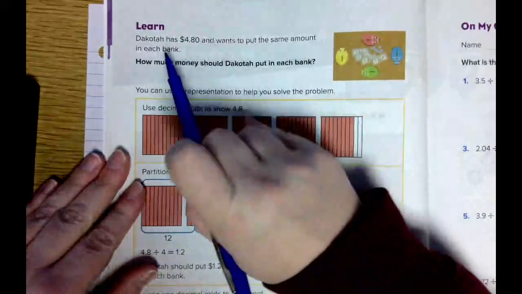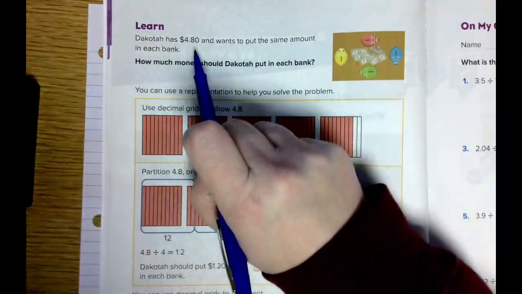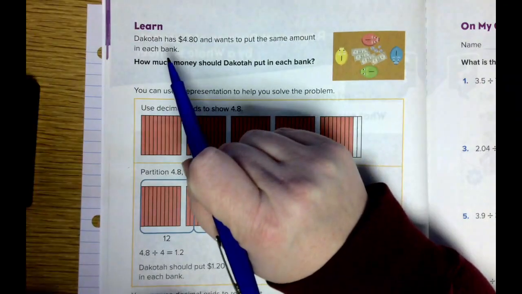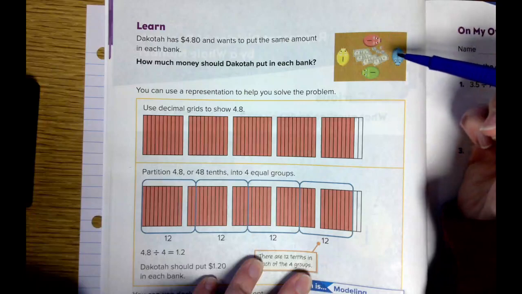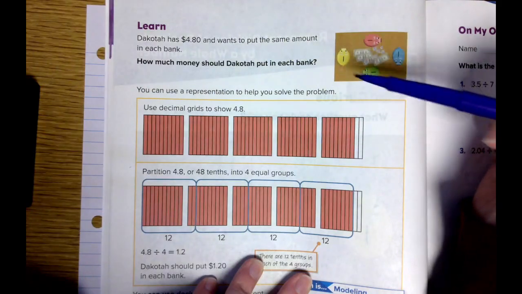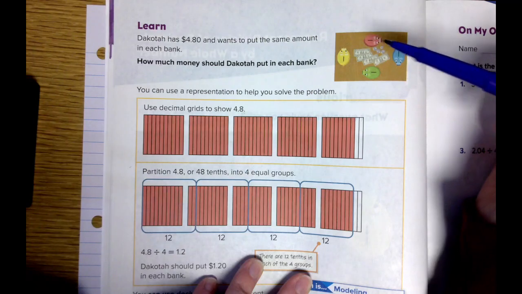It says that Dakota has $4.80 and wants to put the same amount in each bank. Over here in the picture, you can see she has 4 piggy banks. So we're going to take that total amount of money, the $4.80, and put it into 4 equal groups.